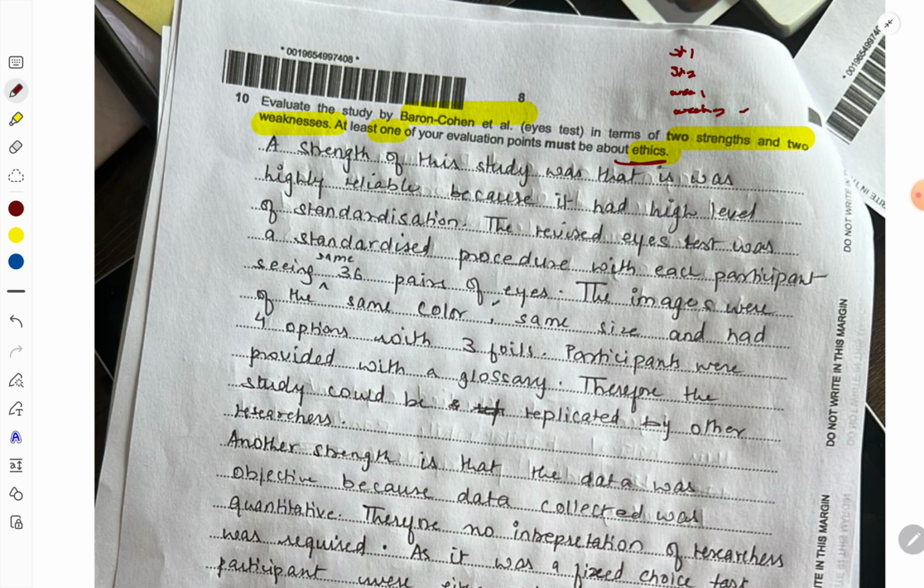Don't be careless in writing your answers. Make sure you keep in mind what has been asked in the question. The structuring is correct. Yes, this is the ideal structuring. Go by strengths first and then weaknesses. So organization is not an issue.